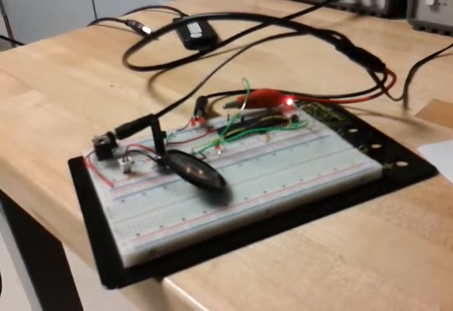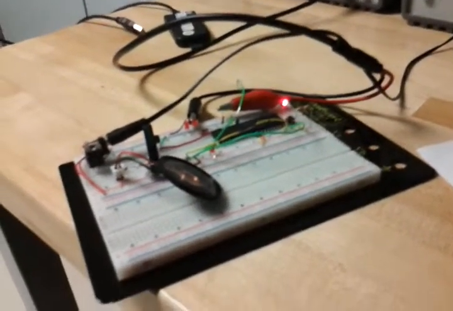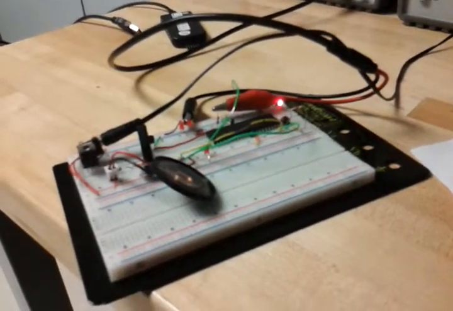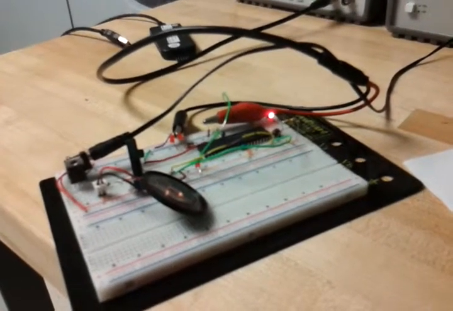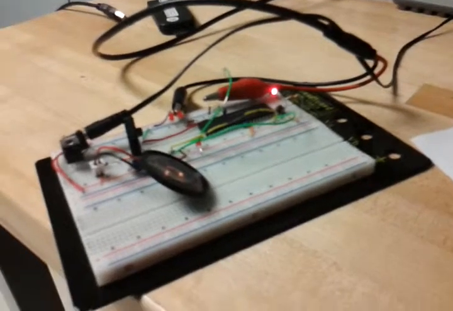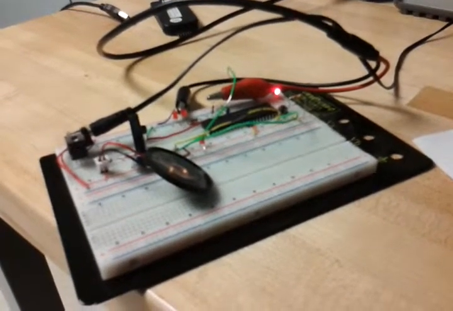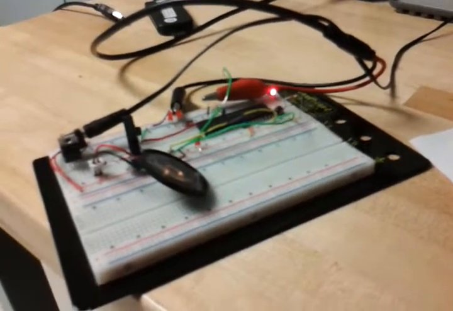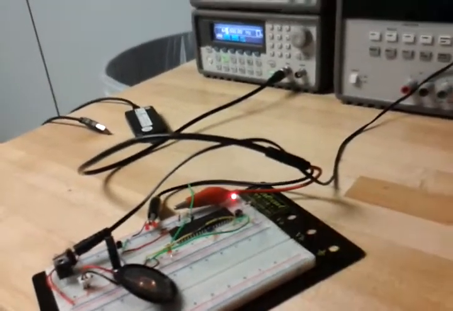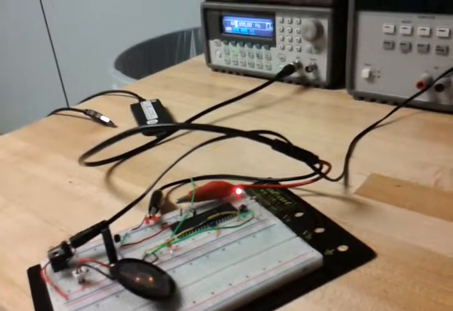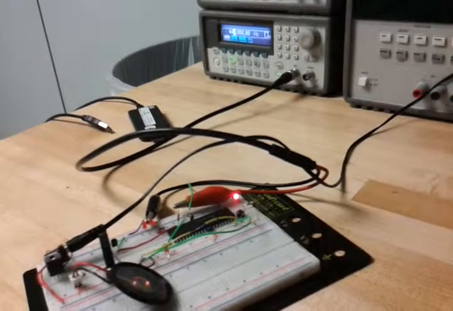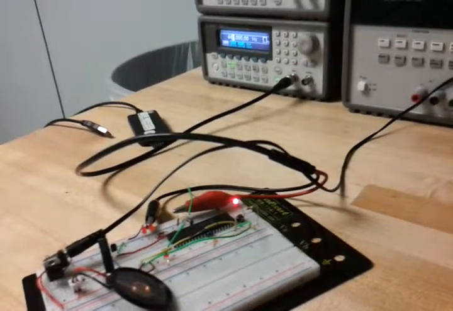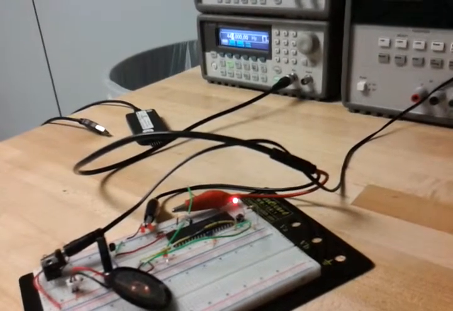Hello, this is Homa. In this video, I am going to demonstrate the results from Lab 4 in ECE 230, Intro to Microcontrollers with Dr. Miller. The title of Lab 4 is Interrupt-Driven Timer 1 Capture and Compare Music Player and Instrument Tuner.